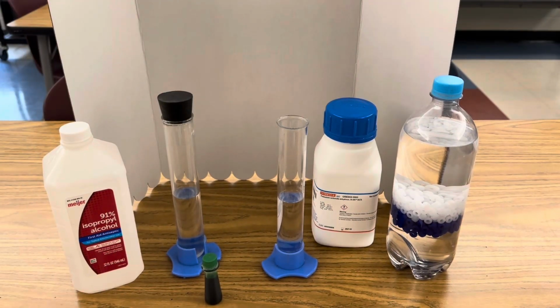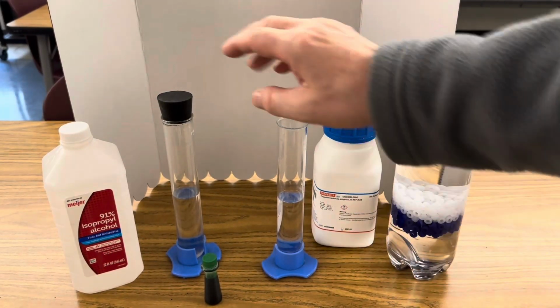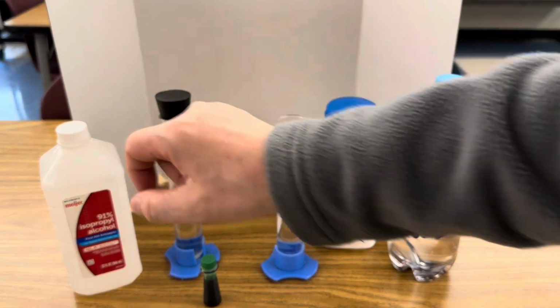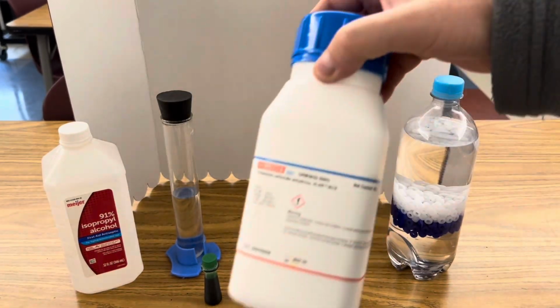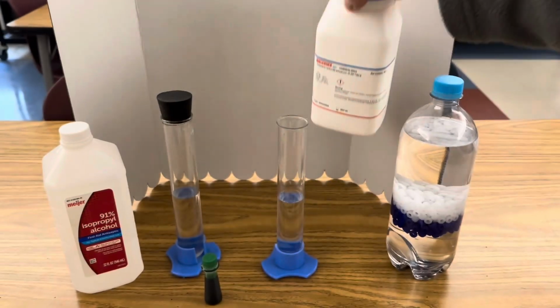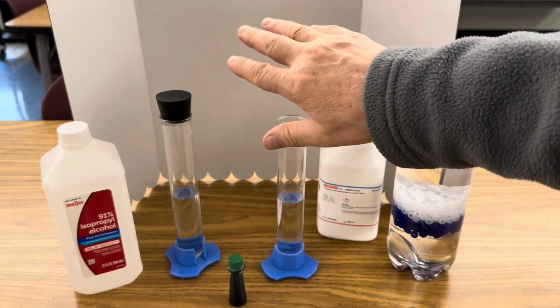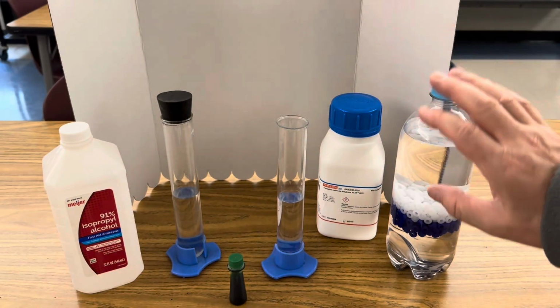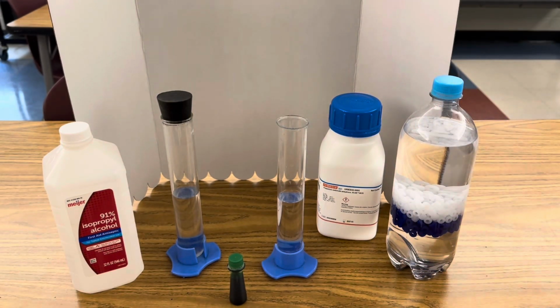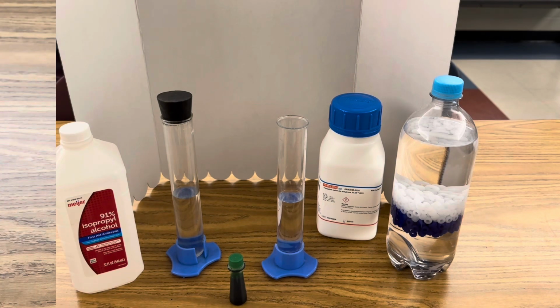For this experiment, I'm using 50 milliliters of distilled water, 50 milliliters of 91% isopropyl alcohol, potassium carbonate, and green food coloring. This white background is so you can see the color shift, and I'll use this density bottle to illustrate why the food coloring changes into yellow and blue at the end.